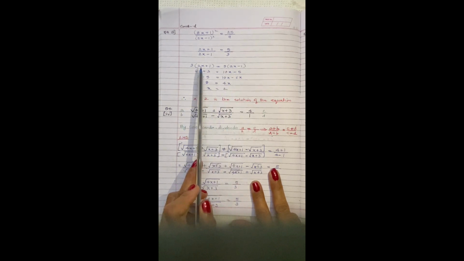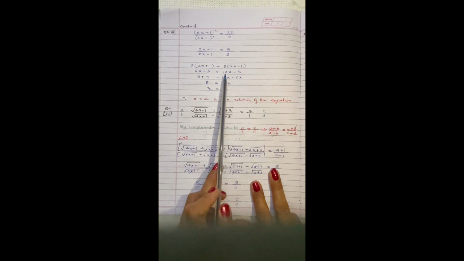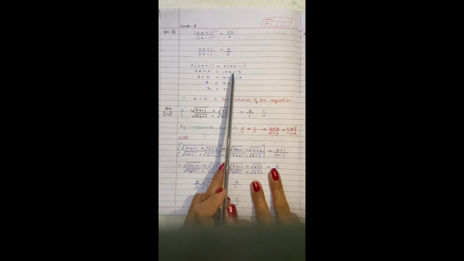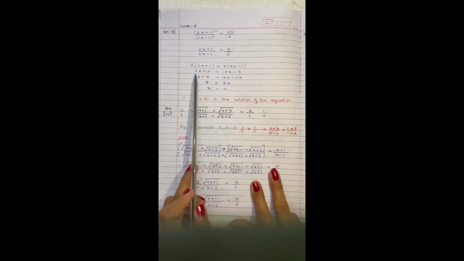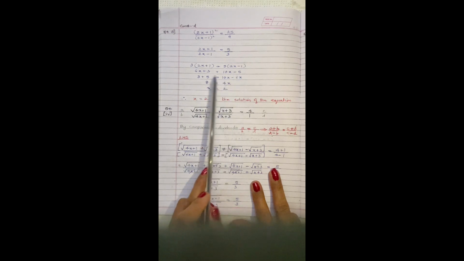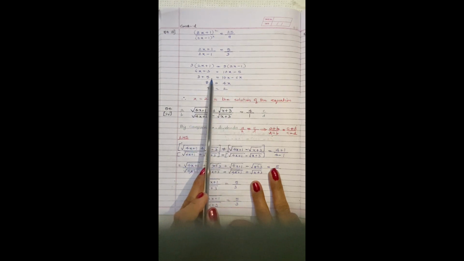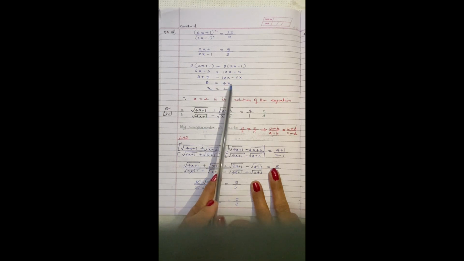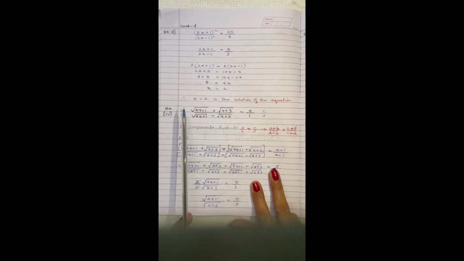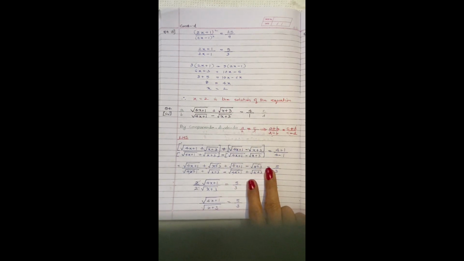3 2s are 6x, 3 1s are 3, 5 2s are 10x, 5 1s are 5. Then bring the numbers to the left hand side. So 3 plus 5 and 10x minus 6x: 5 plus 3 is 8, 10 minus 6 is 4, x is equal to 2. Therefore, x is equal to 2 is the solution of the equation. Let's come to question number 4.